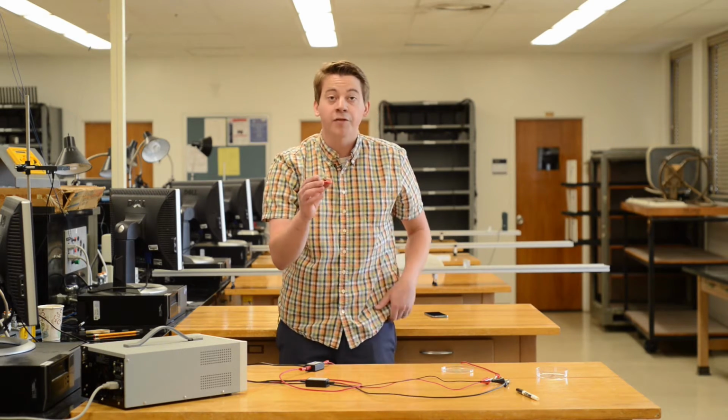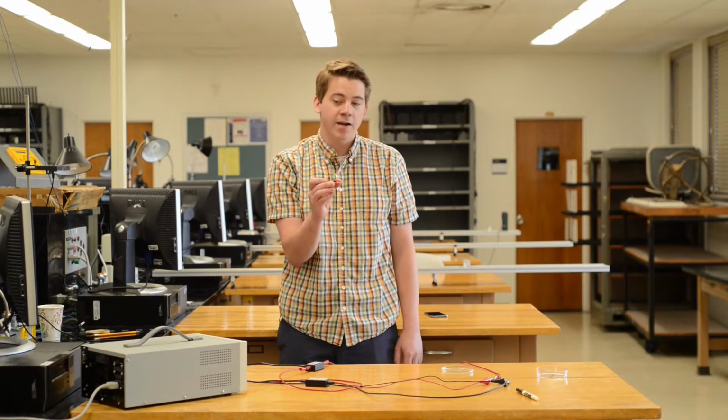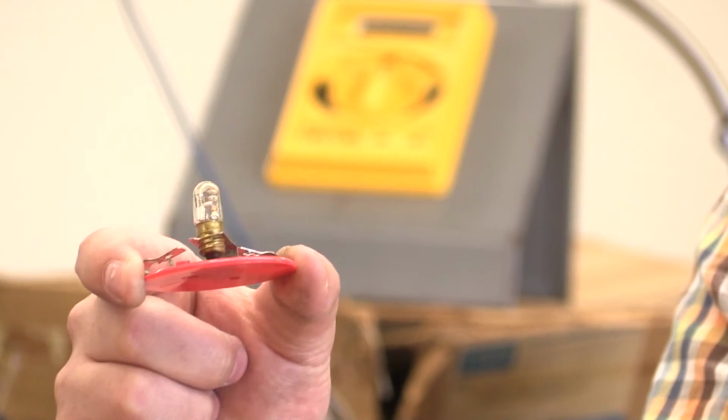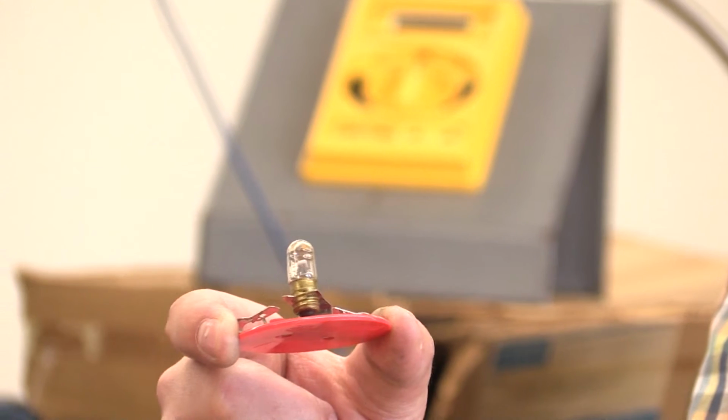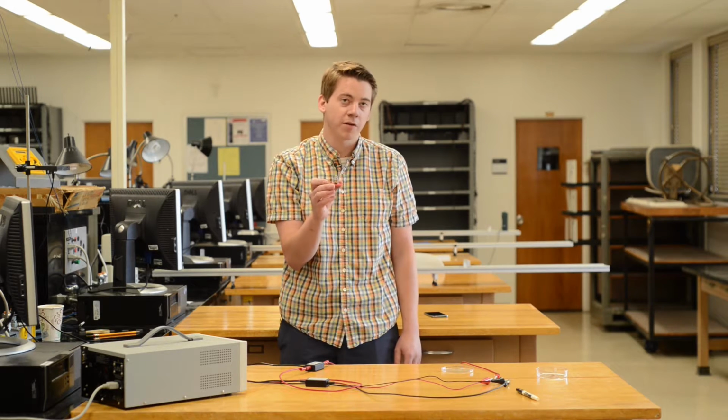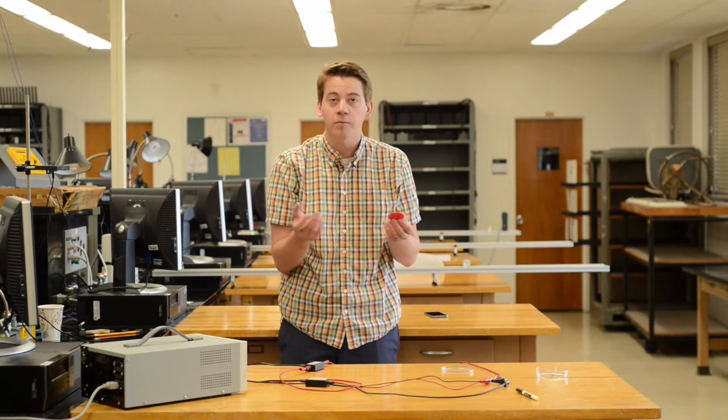When doing the light bulb, it's very, very important that they have the current rating set on the power supply to no more than 500 milliamps. Any more than that will blow the tungsten filaments and we'll have to replace the light bulb.